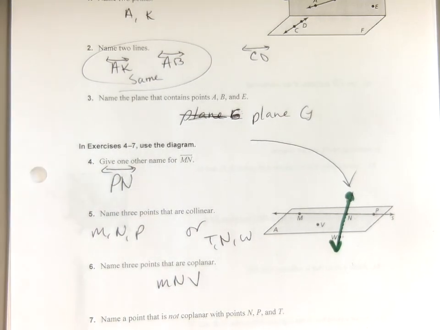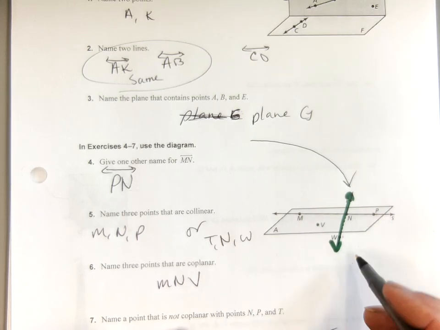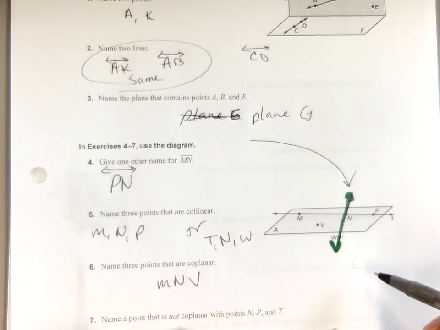Name a point that's not coplanar. W. Okay. Or, yes, or T, right? It says that's not coplanar with points N, P, and P. Oh, well, never mind then. Go along with that. Yeah, okay.